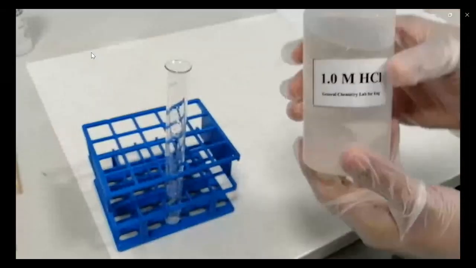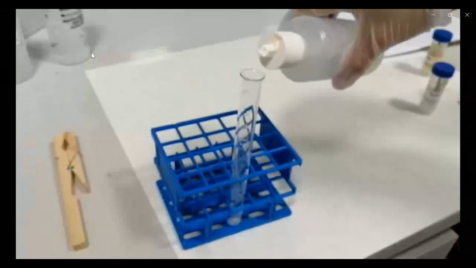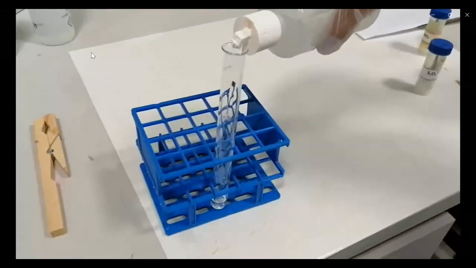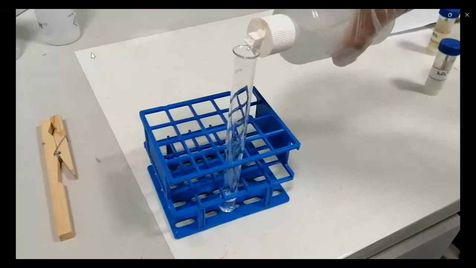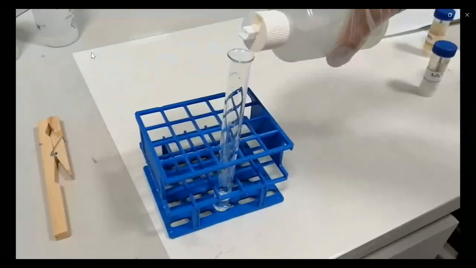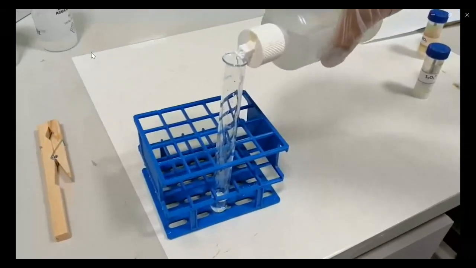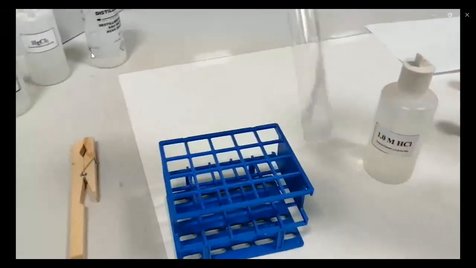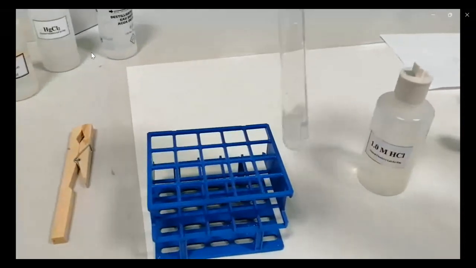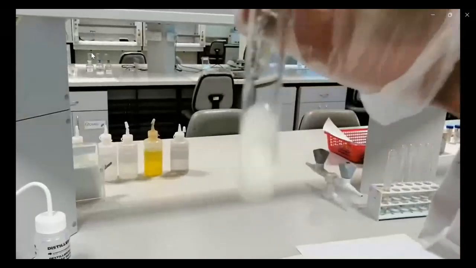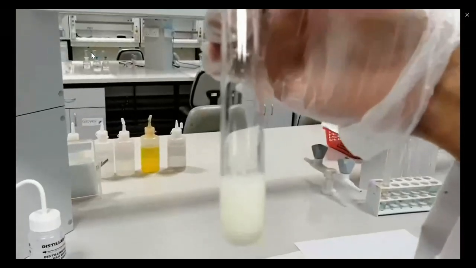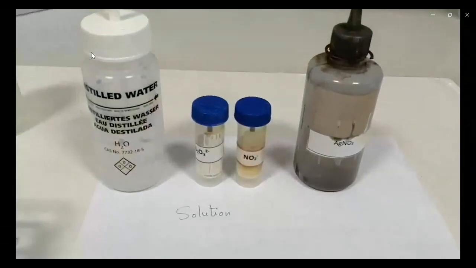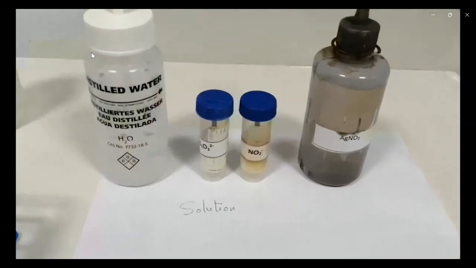For thiosulfate, the reaction is not so strong like previously, but a suffocating odor gas is evolved, which is SO2. And you will see the solution becomes pale yellow or turbid after shaking. We have a very bad suffocating odor. Now we are going to the confirmation tests.